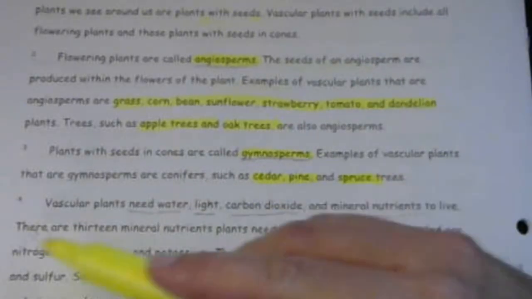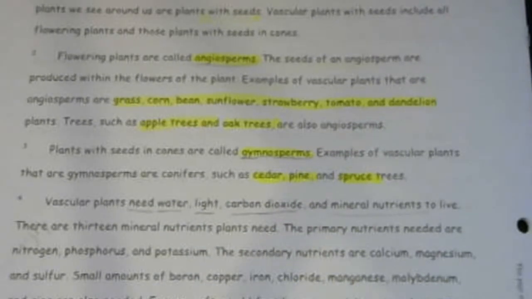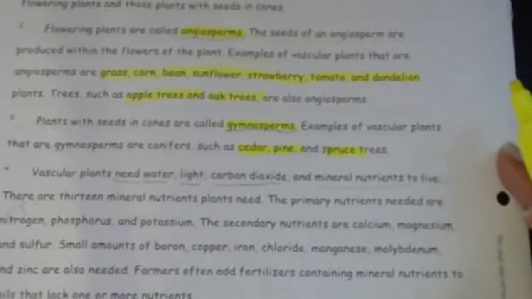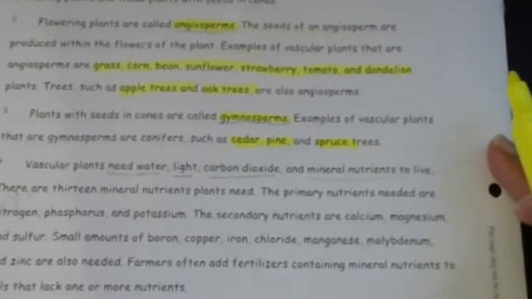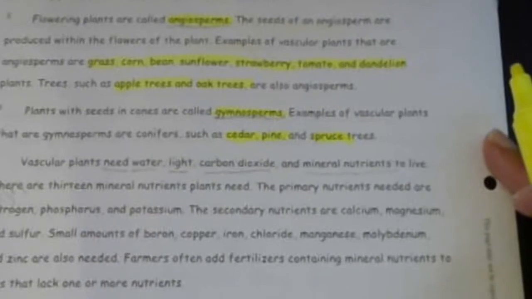Second sentence, there are 13 mineral nutrients plants need. The primary nutrients needed are nitrogen, phosphorus, and potassium. The secondary nutrients are calcium, magnesium, and sulfur. Small amounts of boron, copper, iron, chloride, manganese, molybdenum, and zinc are also needed.